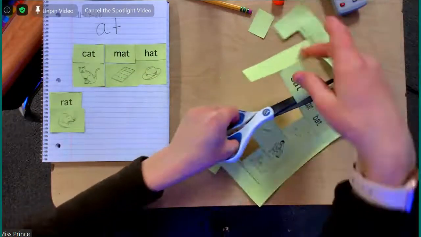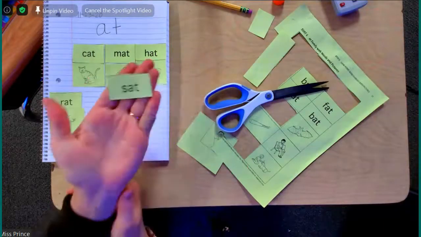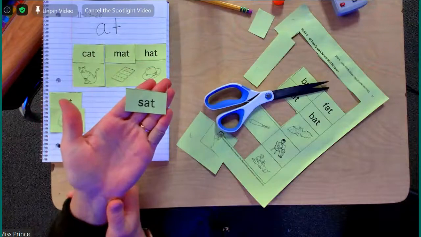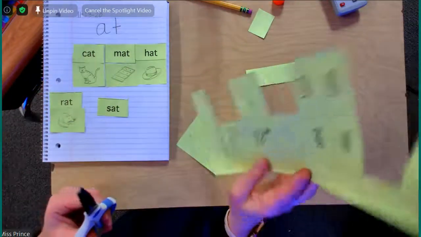Bracket, you are next. Here's my next word. Sat. Do you see a picture of somebody here who sat down?